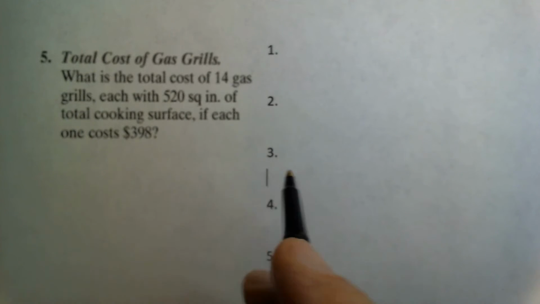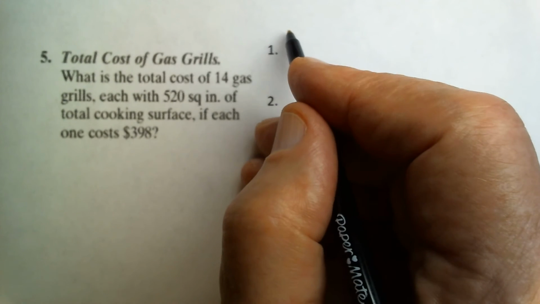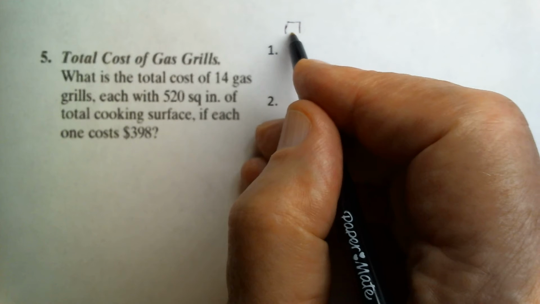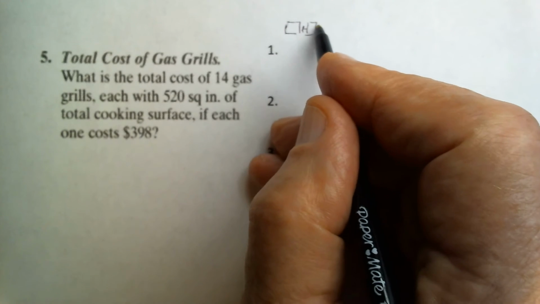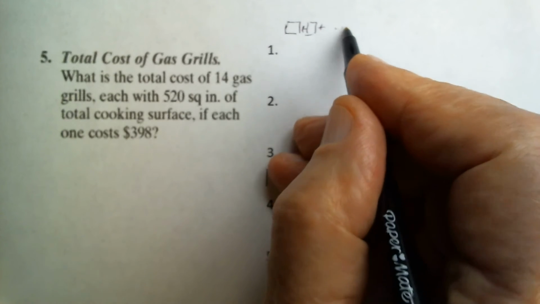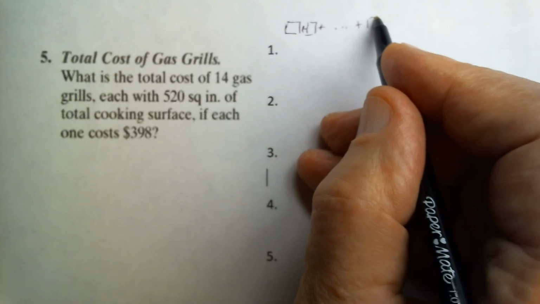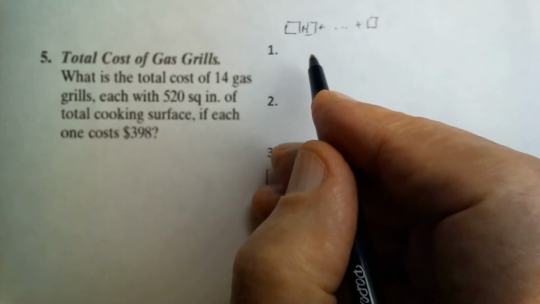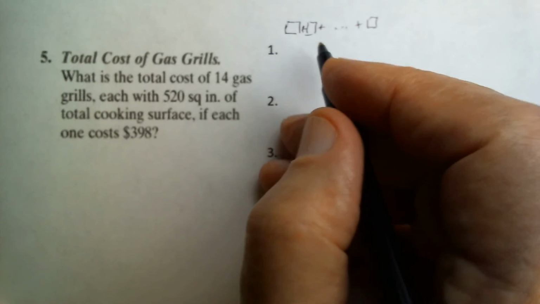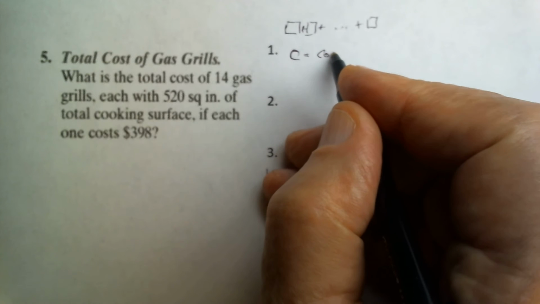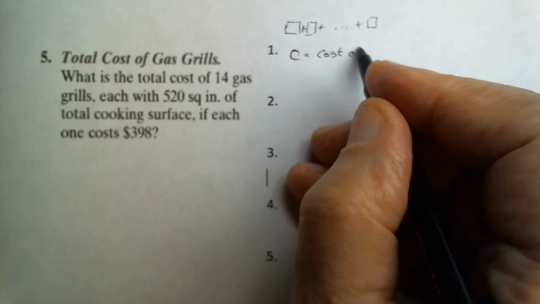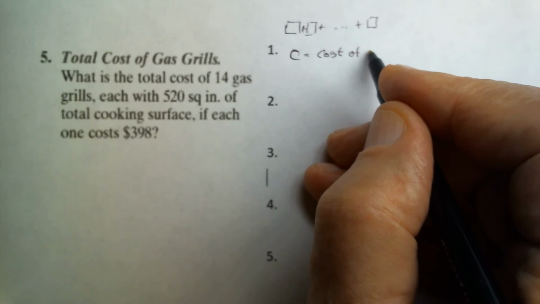Okay, so we can make a little drawing if you want to, but let's say this is a gas grill, another gas grill. So we have a total of 14 gas grills. And let's say that C is the cost of 14 gas grills.